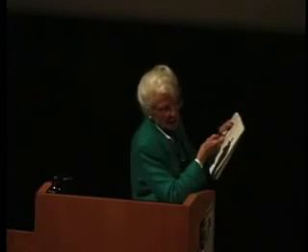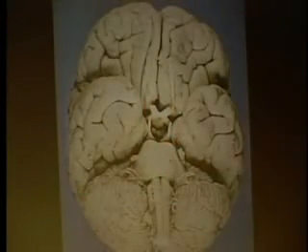What innervates the superior oblique eye muscle? Trochlear, good for you. All right. What innervates the frontalis? I just gave it to you. The whole class should say it. You didn't say it. 7, right? You nod your head. We just told you that. Next one.